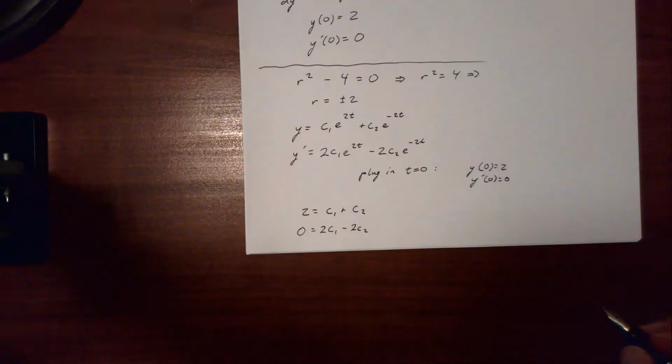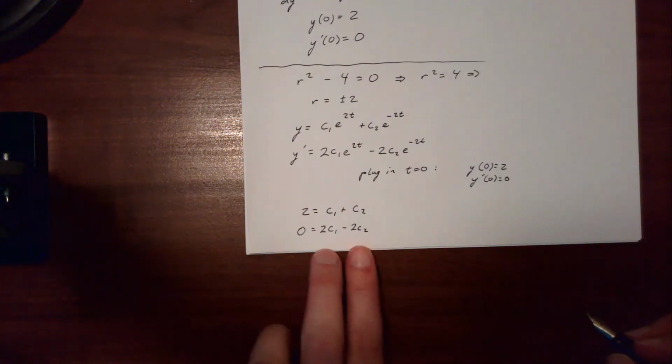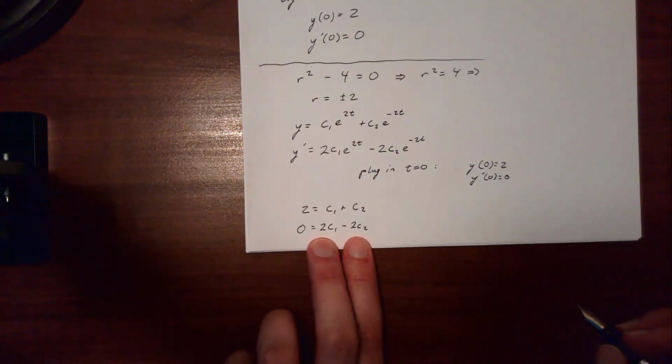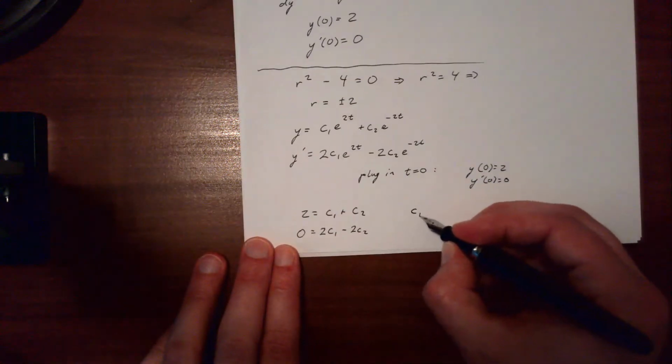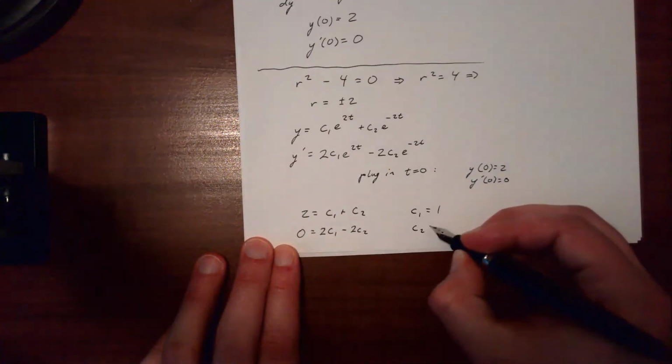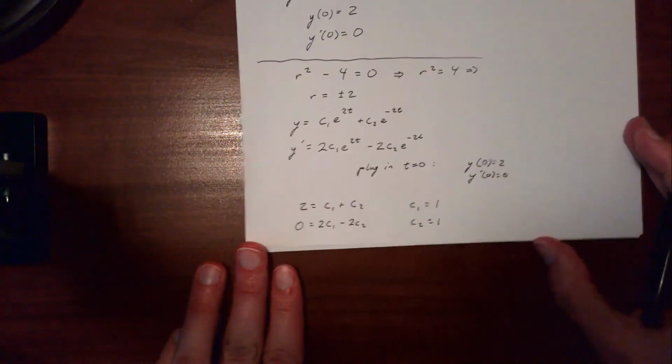If we wanted to solve this for the values, we can see that this implies that c1 and c2 are equal to each other. So this implies that c1 equals 1, c2 equals 1 as well.